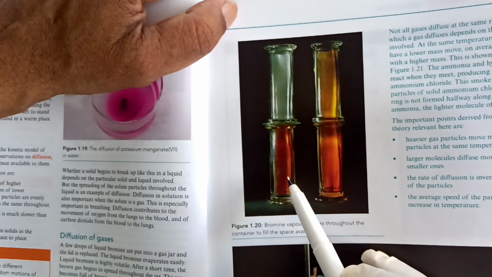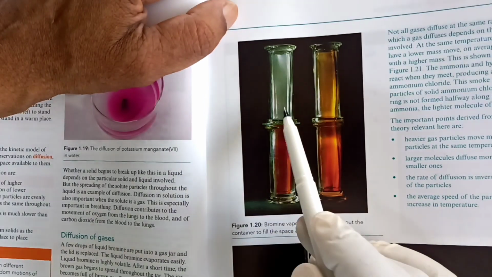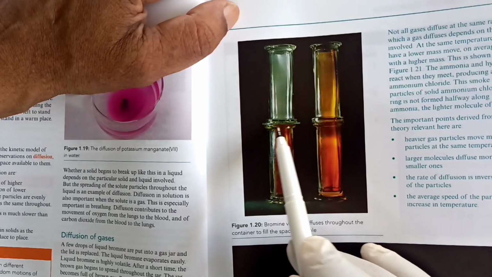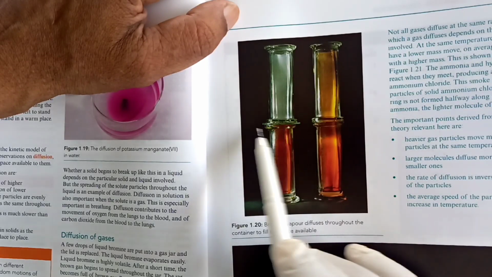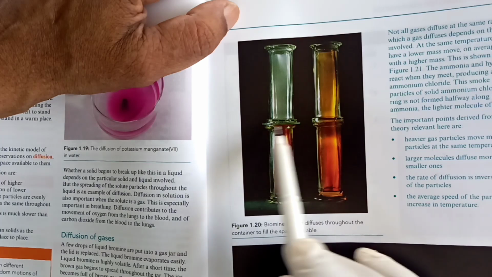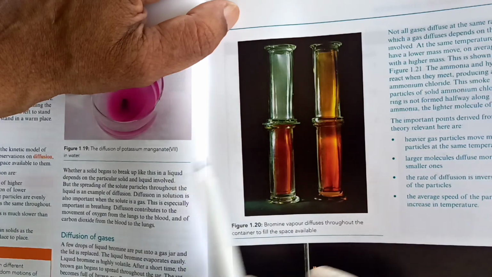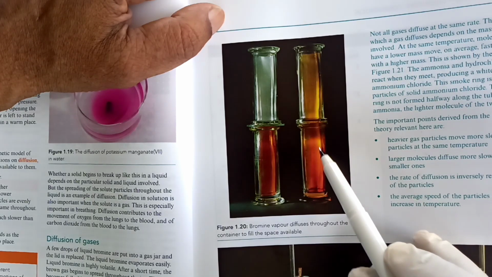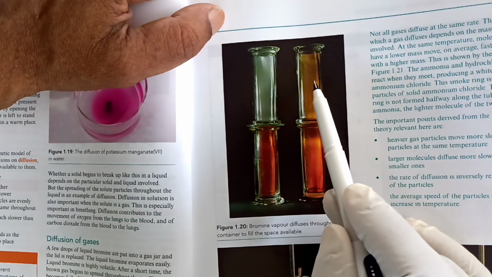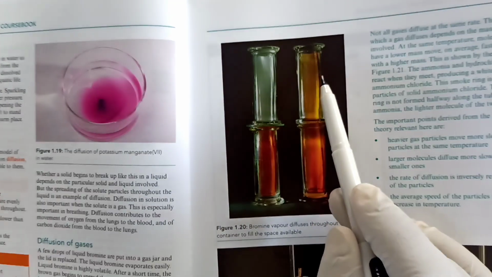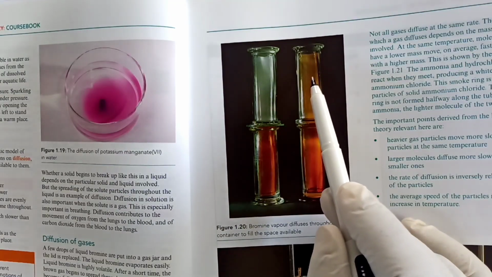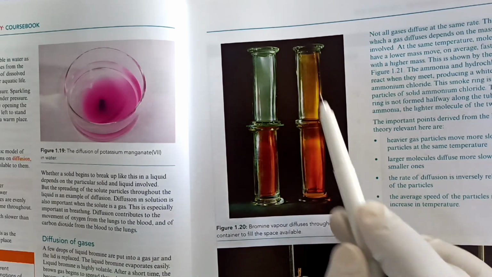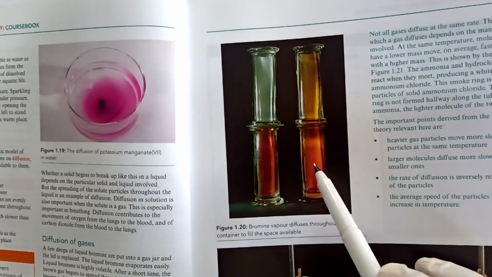Now, for gases, for example, here we have bromine gas, which is brown. Can you see it is brown? And here it is empty, so we have air inside here. Now we have a glass lid separating these two. When we remove the lid, the bromine gas diffuses into the air, into the upper glass gas jar, and air also diffuses down. It's not only bromine gas which is diffusing, air also is diffusing.